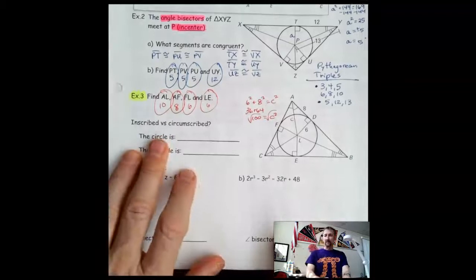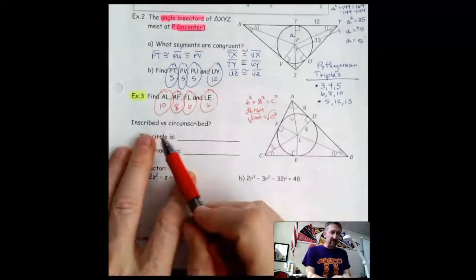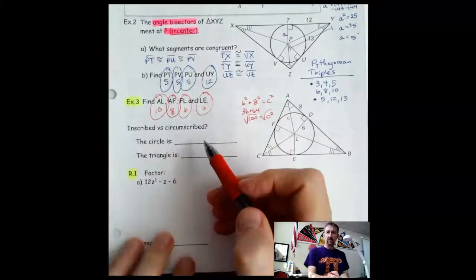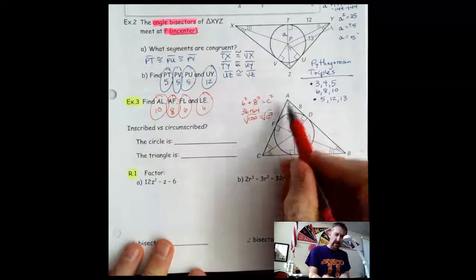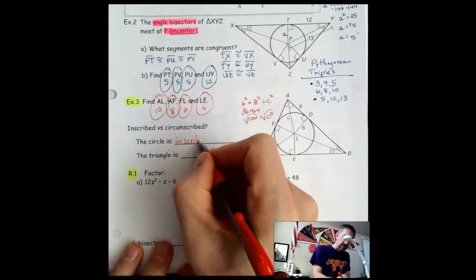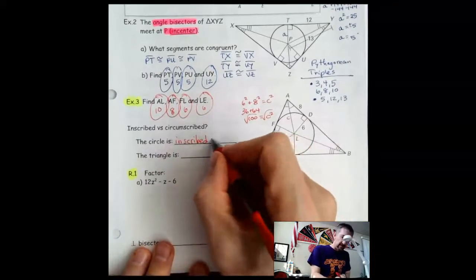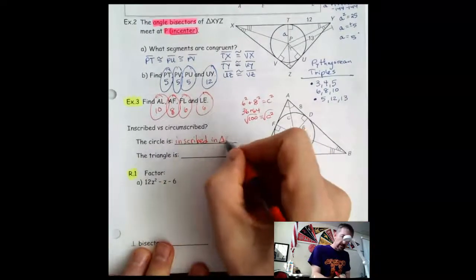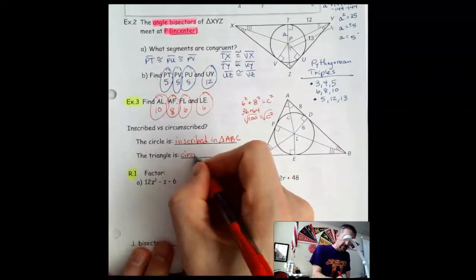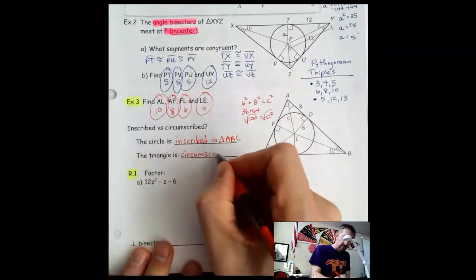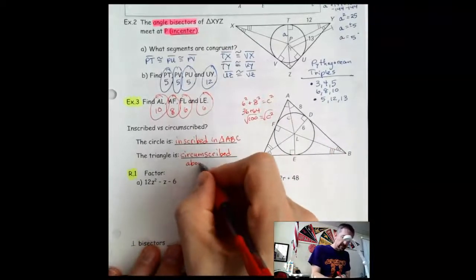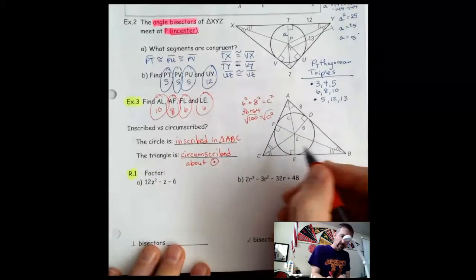Okay, so now let's go back to this vocabulary that we learned on the previous page. Inscribed. The circle is inscribed or circumscribed? The circle's inscribed because it's written inside. Inscribed in triangle ABC. And the triangle is circumscribed, drawn around, about, is what they usually say, circle L.